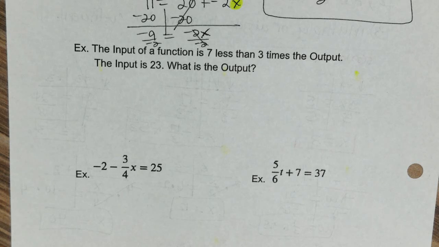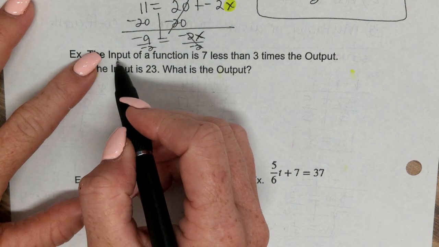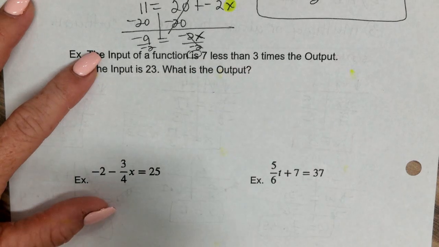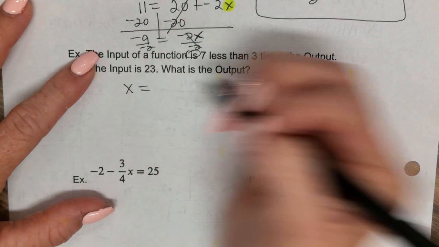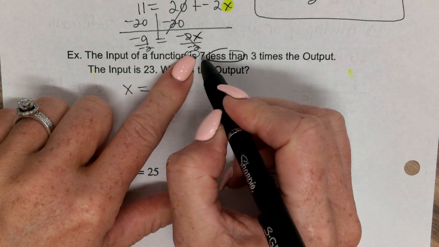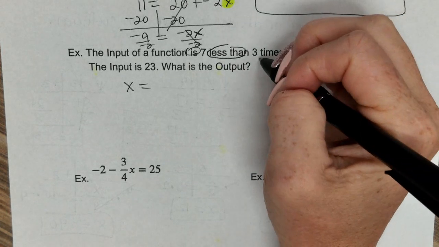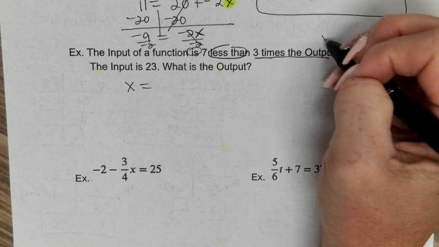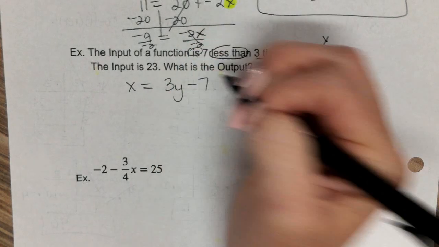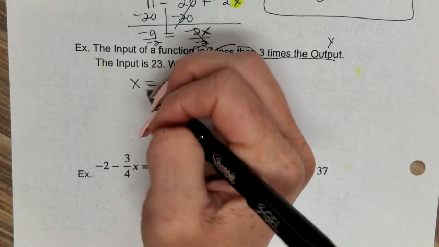Are y'all ready for me to set it up? Here we go. The input. What is input? Is. What is is? X equals 7 less than. That does not mean 7 minus. That means something minus 7. Are y'all with me? All right. 3 times the output. Well, the output's y. So 3y minus 7. You just switch their spots if it says less than. The input is 23.